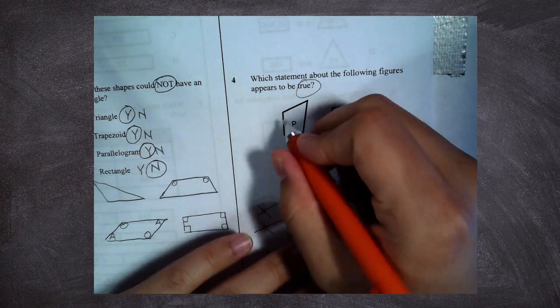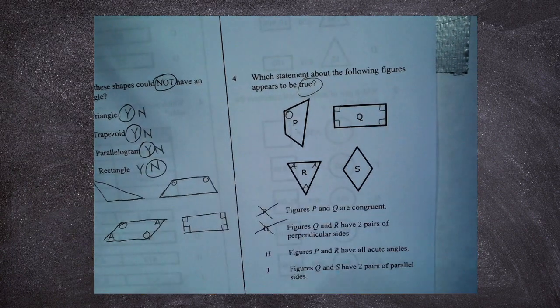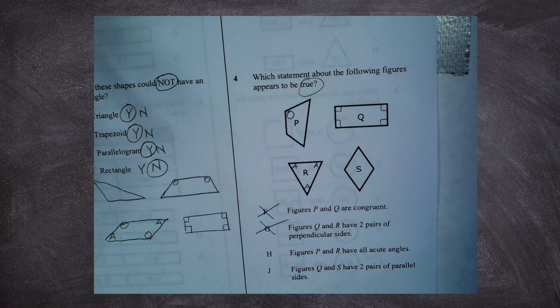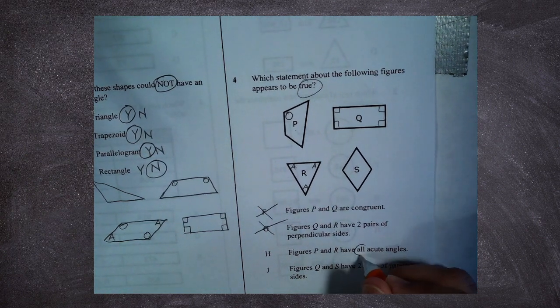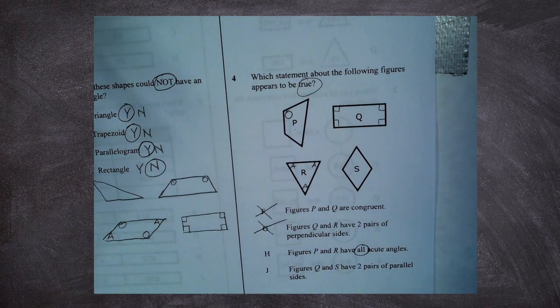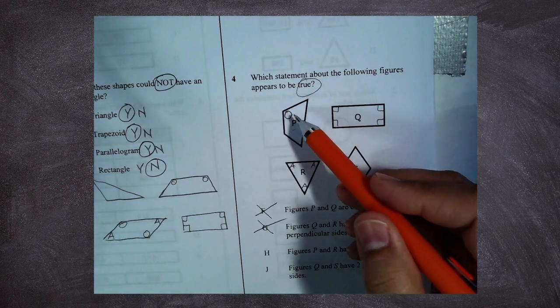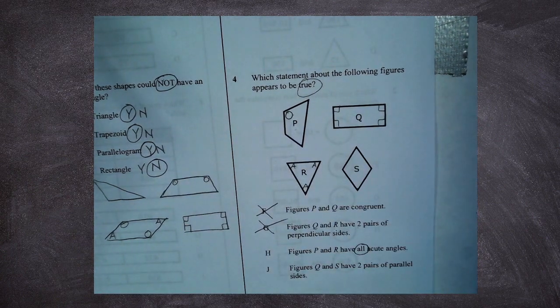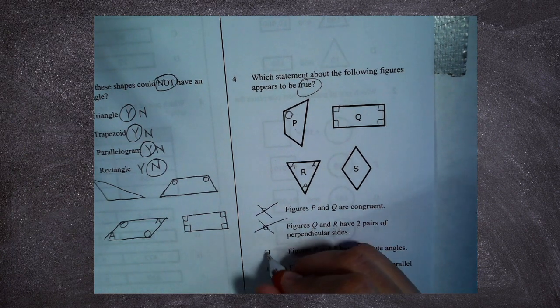If the angle is too big, that makes this an obtuse angle. I could keep checking the rest of these angles, but I don't really have to, because it says that they have all acute angles. I already know that figure P does not have all acute angles, because at least one angle is obtuse.